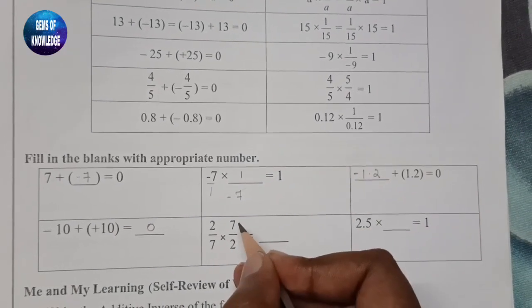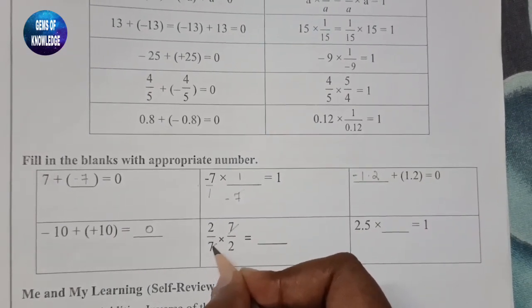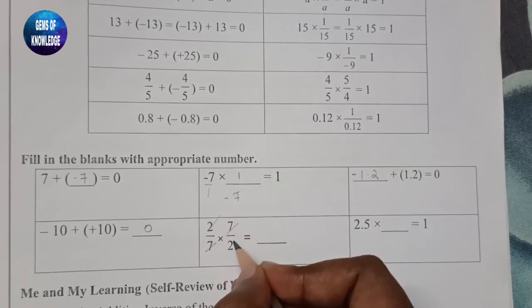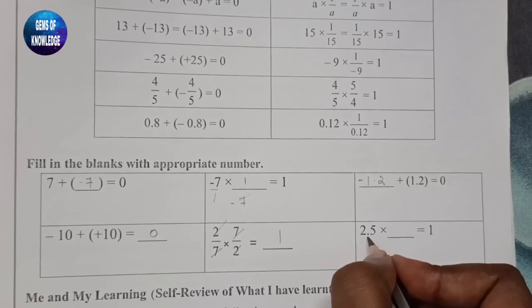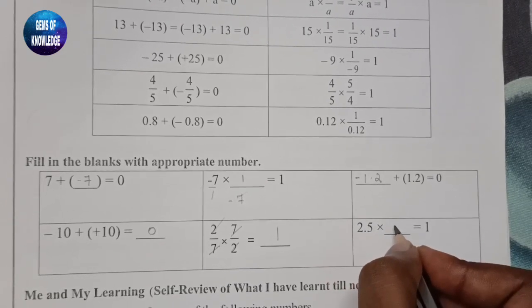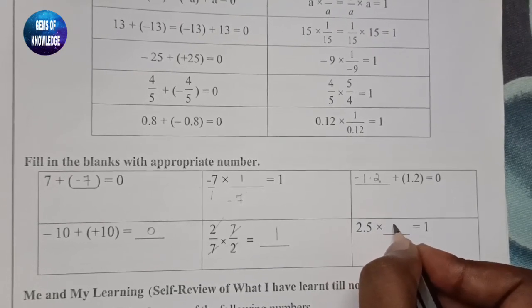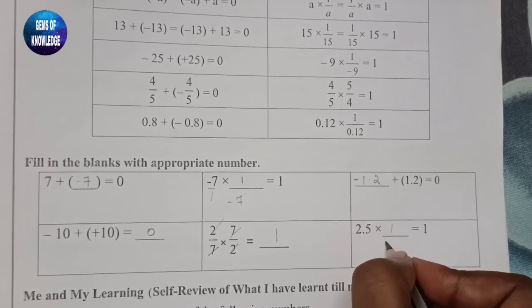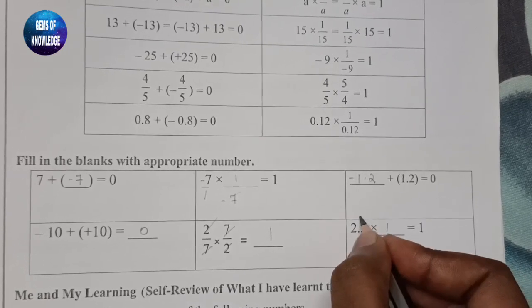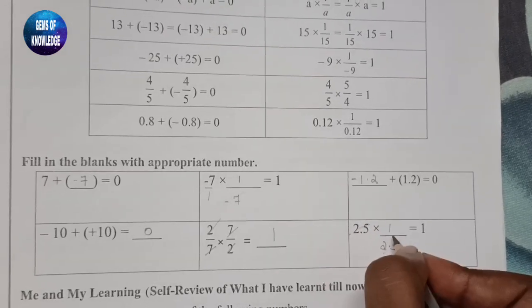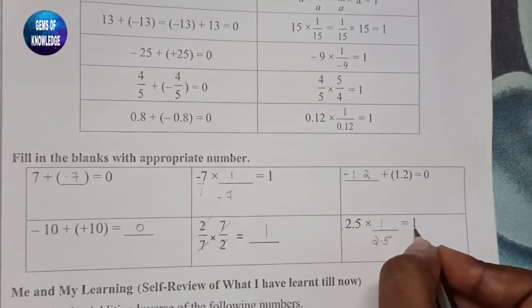Here also you can see 7 and 7 are cancelled, 2 and 2 are cancelled, we are left with 1. And here, 2.5 into 1 by 2.5, so that they get cancelled and you are left with 1 itself.